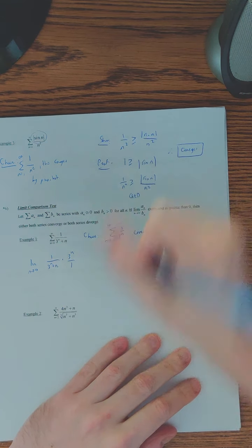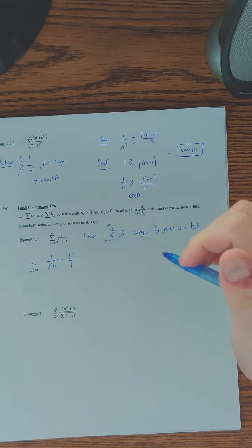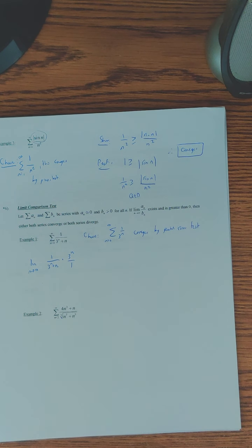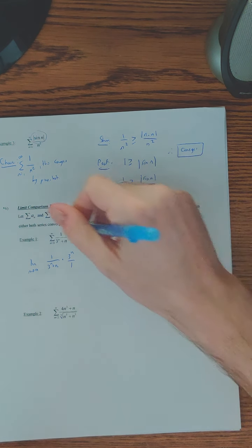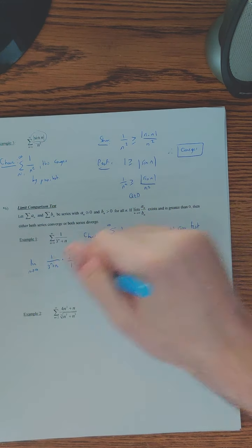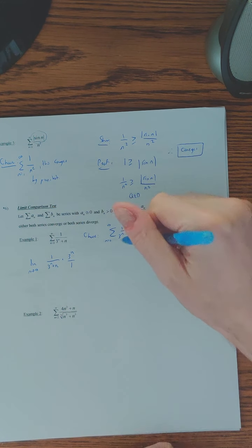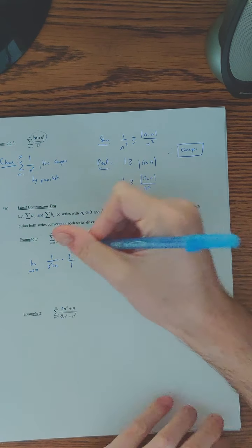And note, since all the terms are positive, I don't have to take any absolute values or anything. This is not the ratio test. I'm not taking the terms in the series itself. I'm choosing a separate series and comparing the terms of the separate series to the original series. So what is this limit?